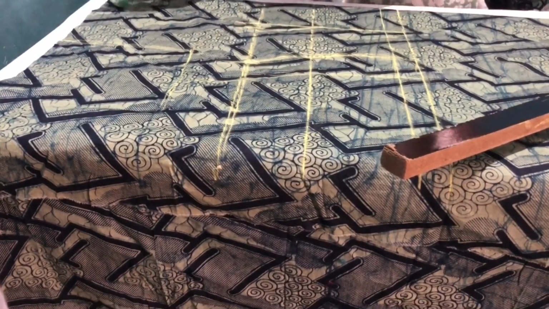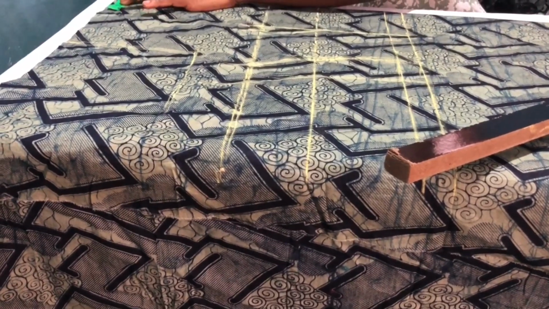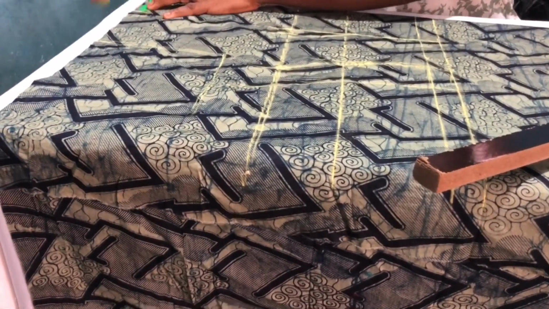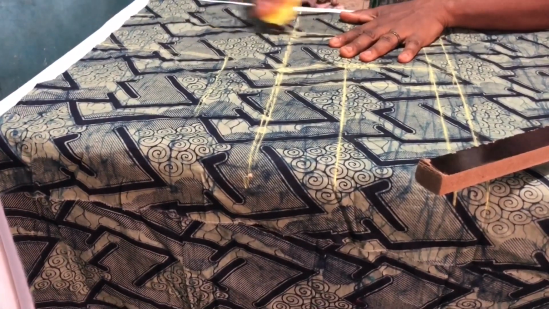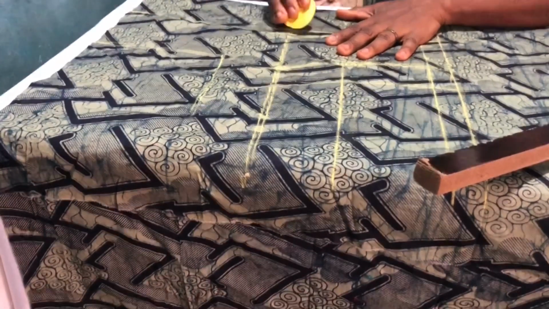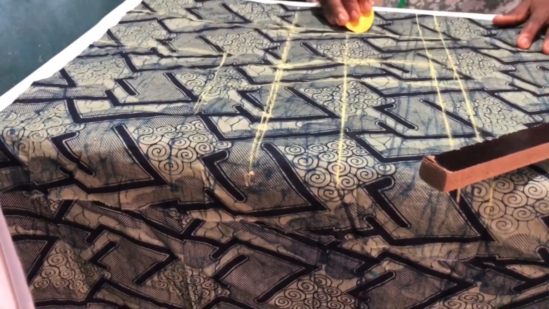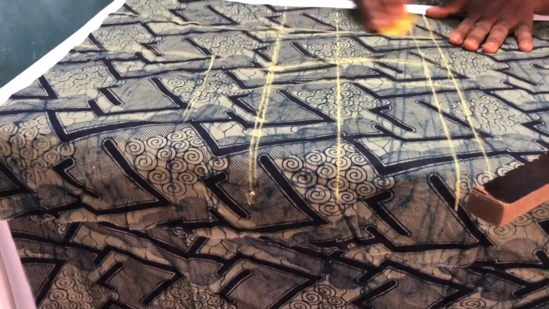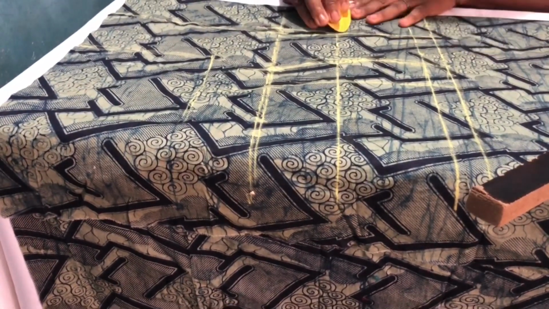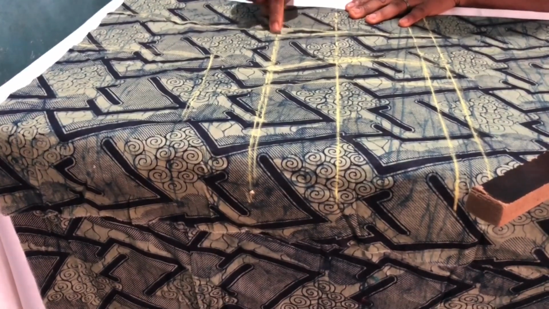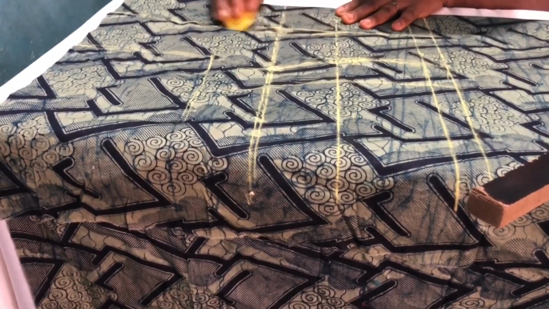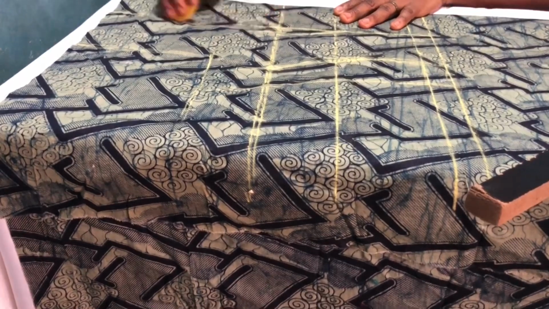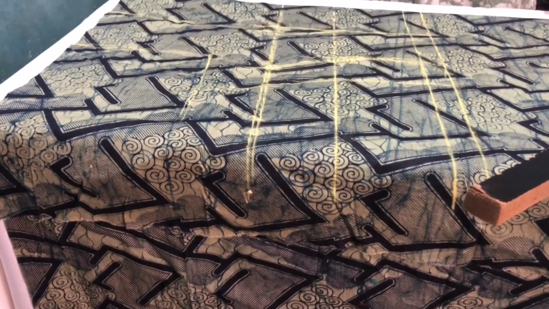Then from this side, I'll measure 2.5. Then link this to it. I first measure my nipple point, come out with half an inch from that nipple point. Then I measure 2.5 here as well, and chalk this one to it.